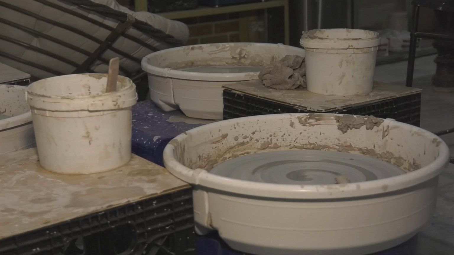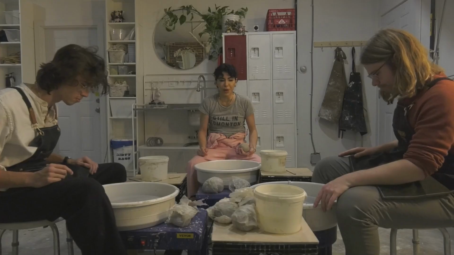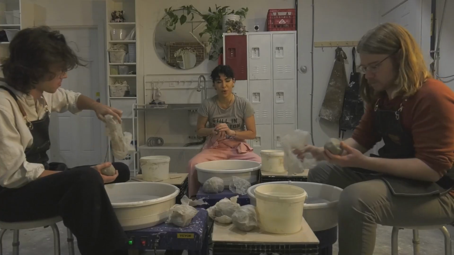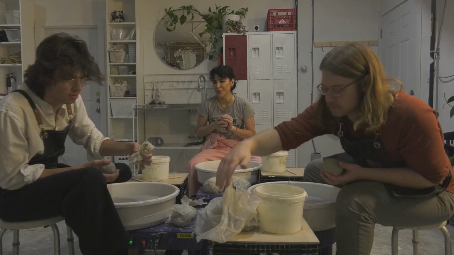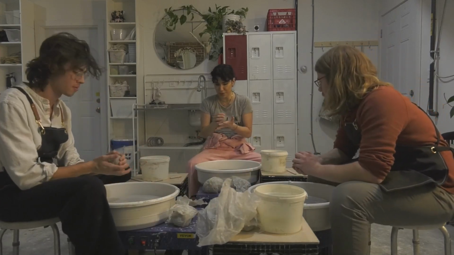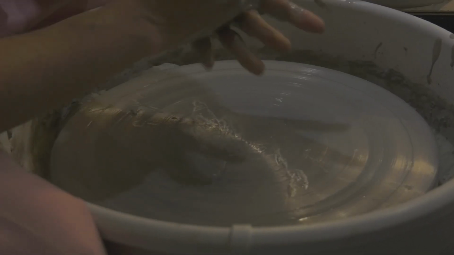Katya started us off by familiarizing us with the wheel and the pedal that controls it. For right-handed people, you'll want your turntable to go counterclockwise, as you want the wheel to turn smoothly into your left hand for support. We then opened our wrapped packs of clay that weighed in at 500 grams.